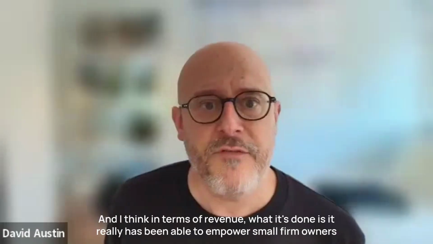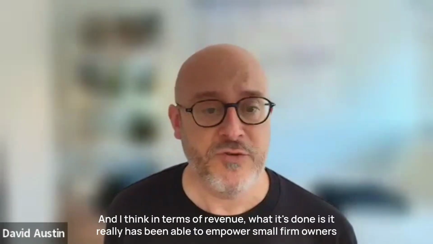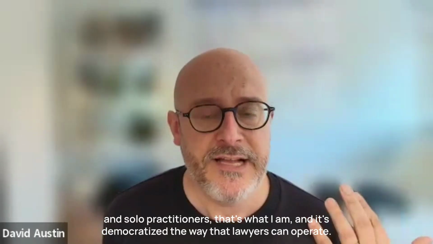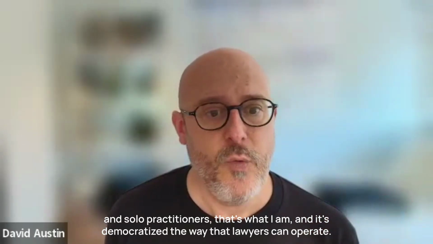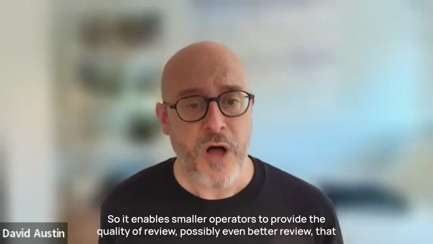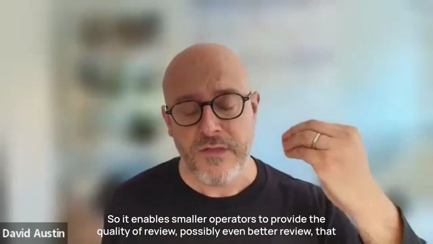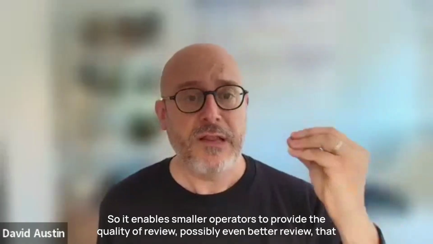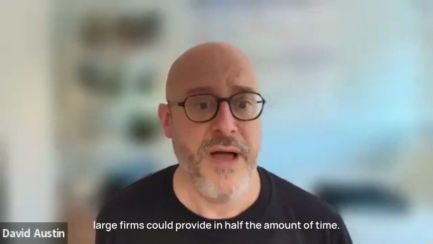And I think in terms of revenue, what it's done is it really has been able to empower small firm owners and solo practitioners. That's what I am. And it's democratized the way that lawyers can operate. So it enables smaller operators to provide the quality of review, possibly even better review, that large firms could provide in half the amount of time.